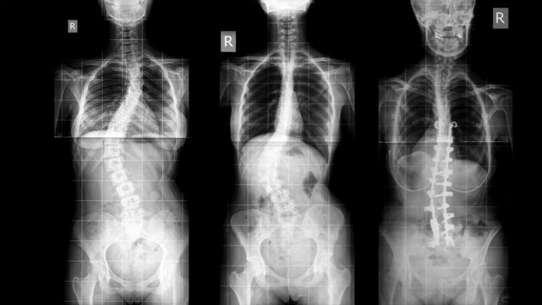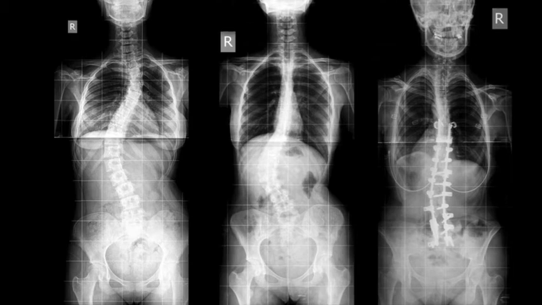So scoliosis is usually pretty mild. It's not severe enough to warrant getting metal rods put in your back. But when the lateral curvature becomes too much, too big, it can put a lot of strain on the ribs.